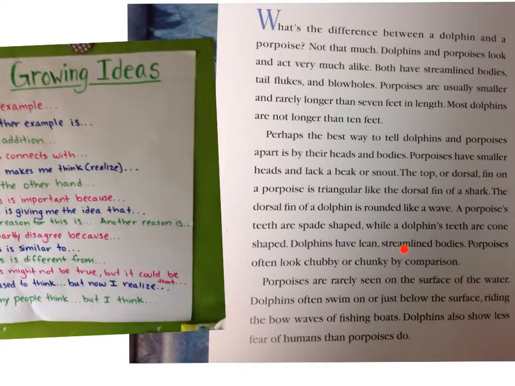Dolphins have lean, streamlined bodies. Porpoises often look chubby or chunky by comparison. Porpoises are rarely seen on the surface of the water. Dolphins often swim on or just below the surface, riding the bow waves of fishing boats. Dolphins also show less fear of humans than porpoises do.